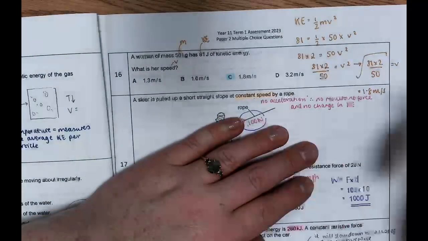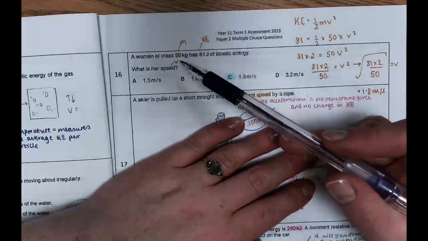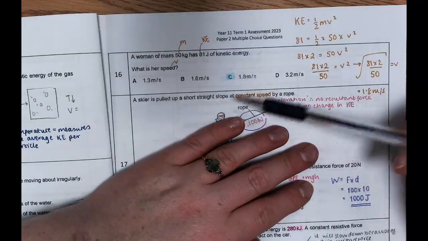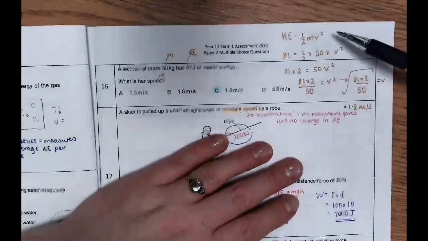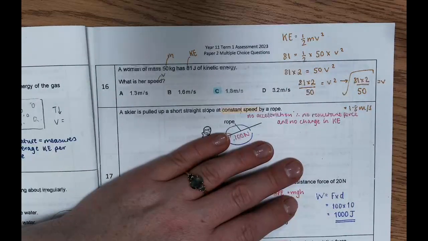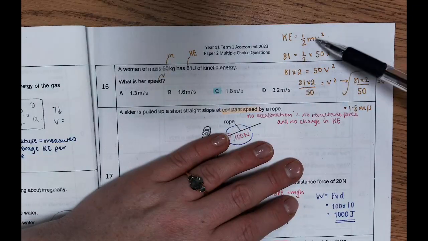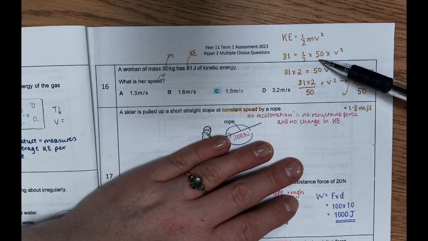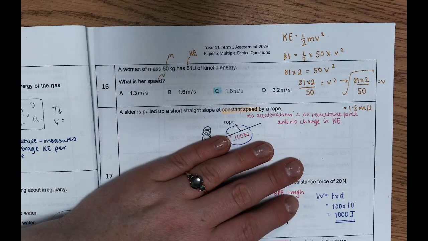Okay, so in 16, a woman of mass 50 kilograms has 81 joules of kinetic energy. What is her speed? Well, we start by writing the kinetic energy equation. KE is a half mv squared. I can replace some of the symbols with values that I know. 81 is a half times the mass, 50, times v squared.